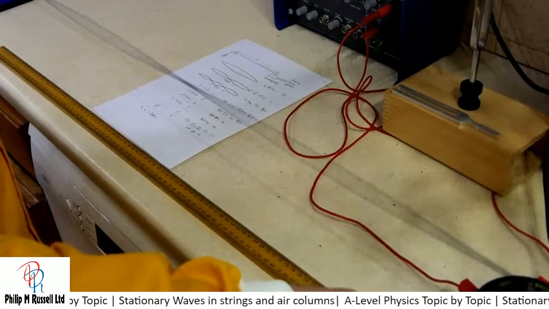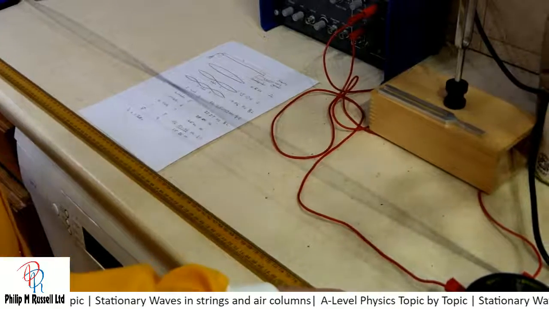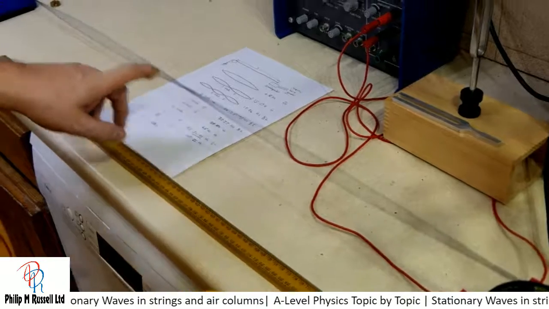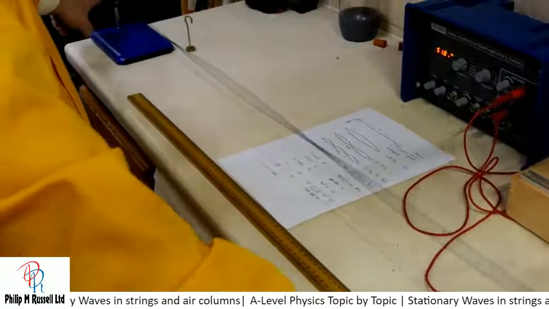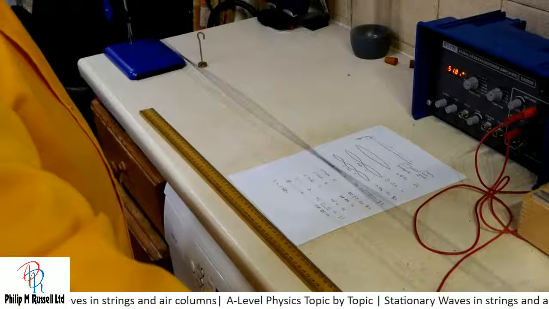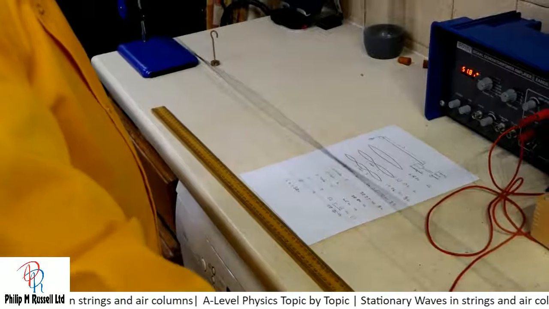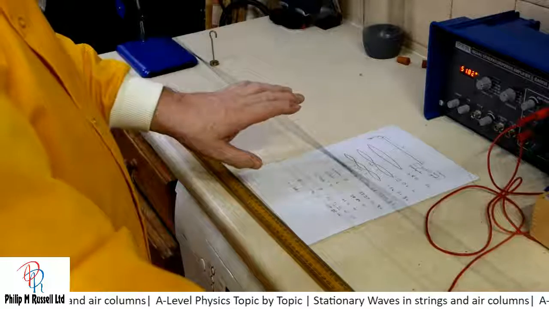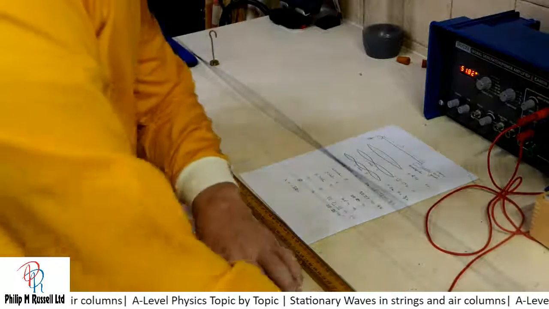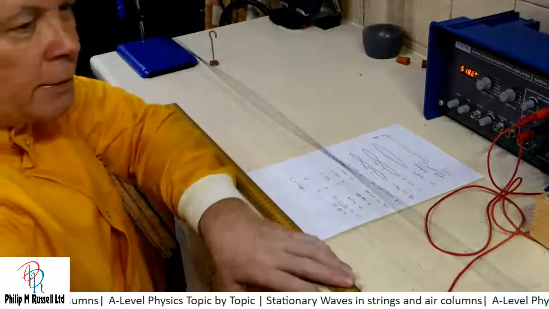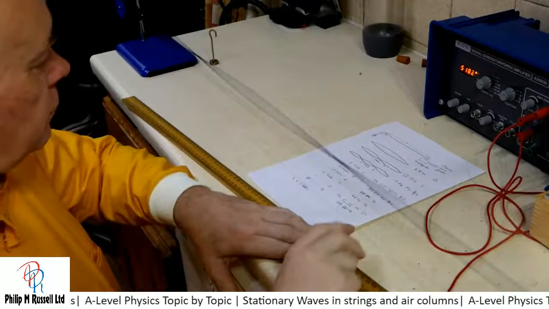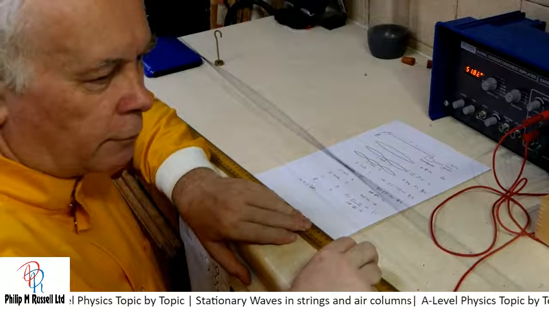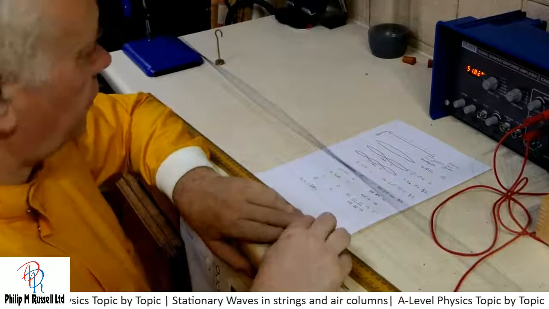And what we've got is something completely different. I've got here 1, 2 nodes and 3. It looks remarkably different. By changing the tension in this string, the whole system now looks completely different. I'm going to see if I can hold it in place with a ruler.